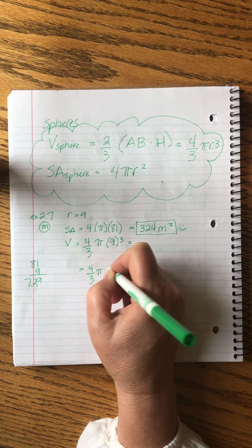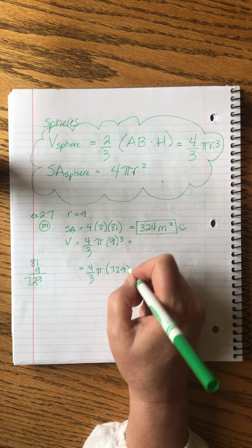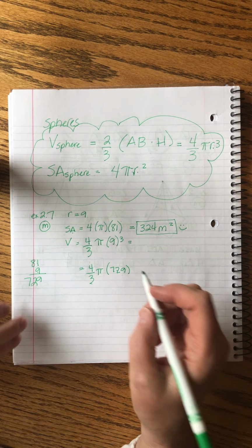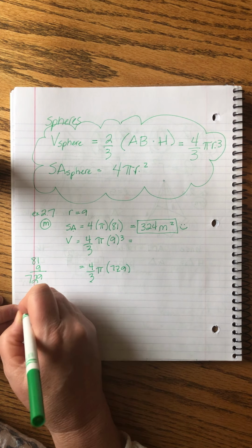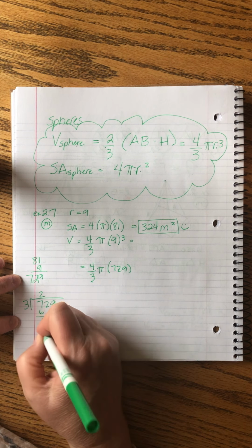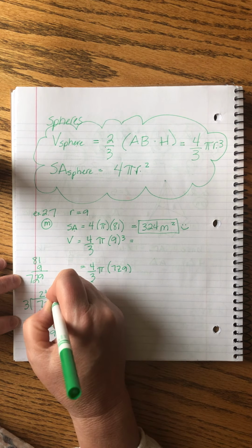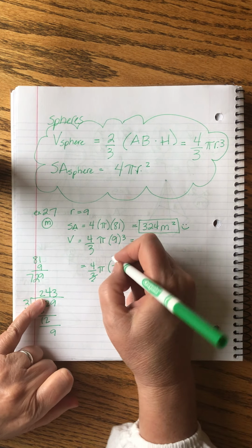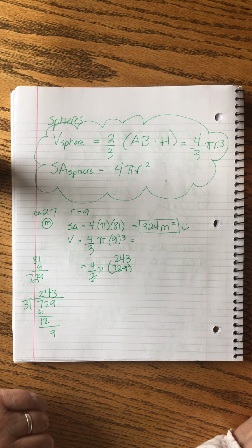4/3 pi times 729. What do you want to bet that 3 will go into that? I bet it does. 729 divided by 3. Goes in there twice. Goes in there 4 times. There it is. So 3 goes into 729 243 times. Oh my gosh, this is such a big number, isn't it?